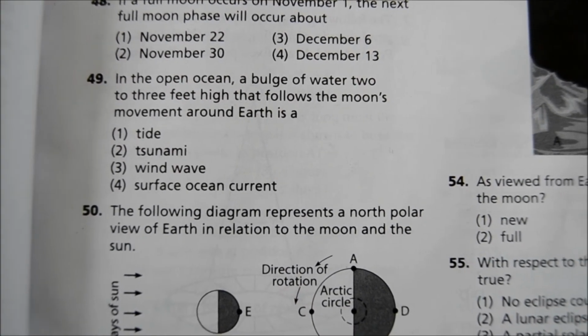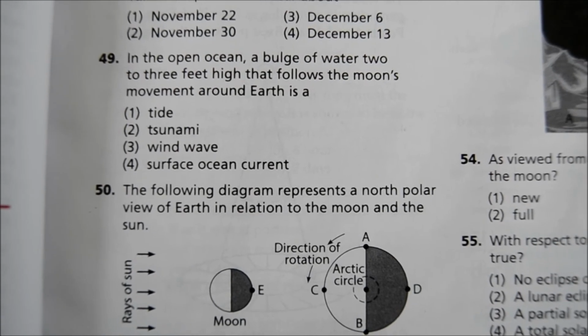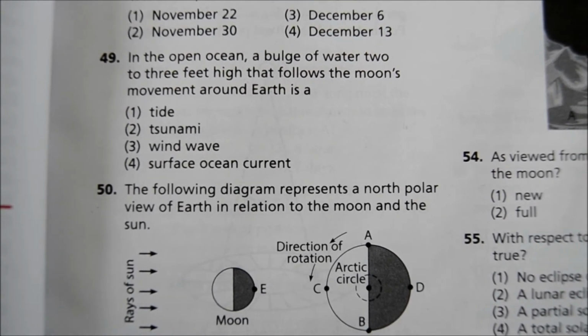49. In an open ocean, a bulge of water 2 to 3 feet high that follows the moon's movement around the Earth is a tide.